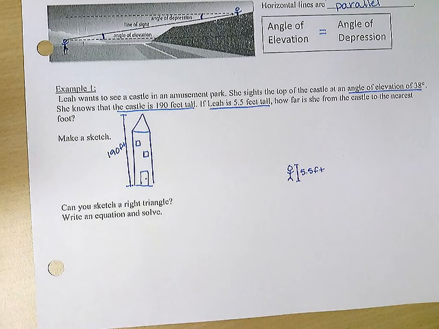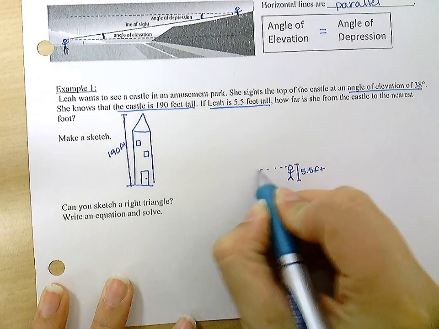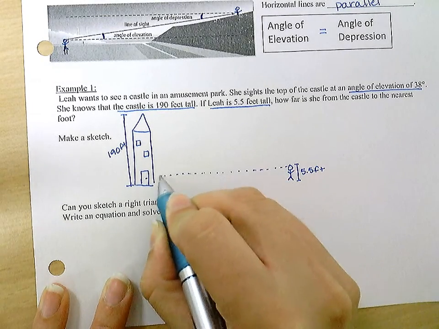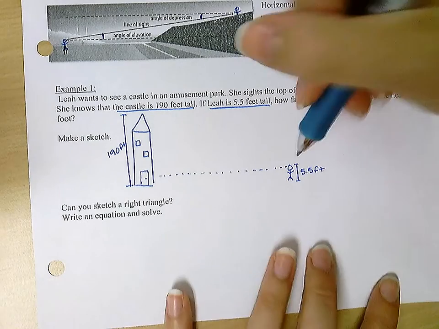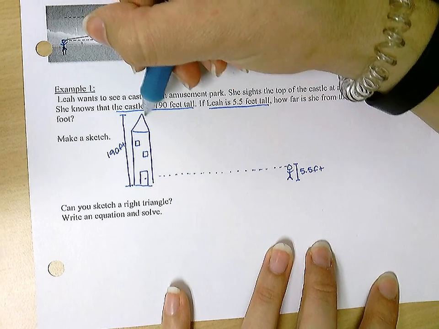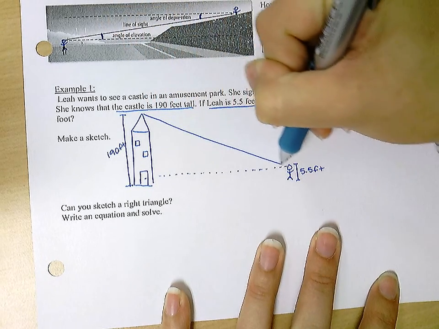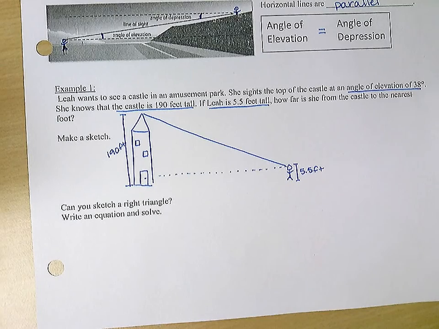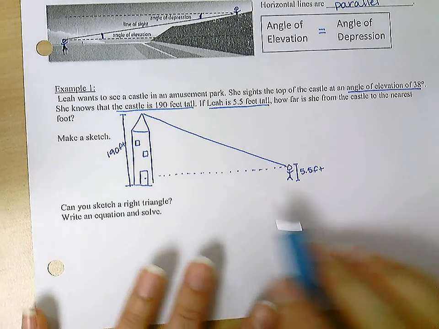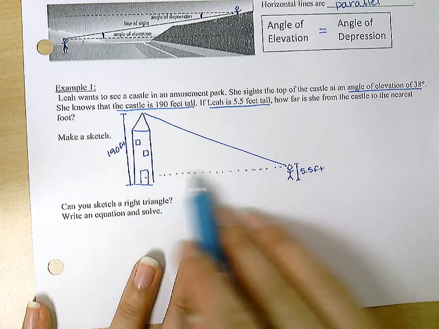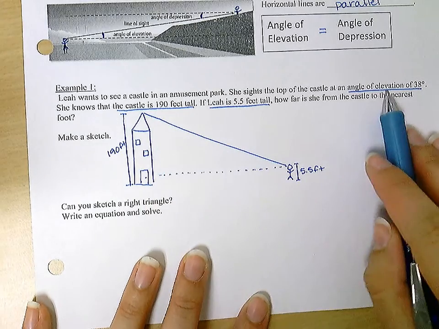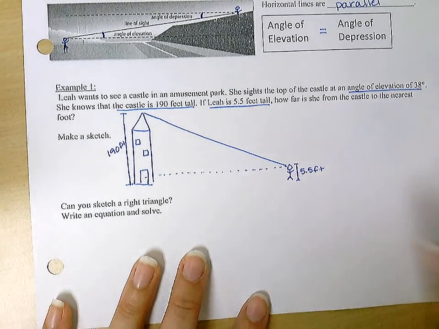Now, we just talked about what an angle of elevation was. So we need a horizontal line coming off of Leah's line of sight, right? Okay, so I have this horizontal line. Now she's looking up at the top of the castle. Now the angle that was created between her horizontal and her line of sight is that angle of elevation. That is 38 degrees.